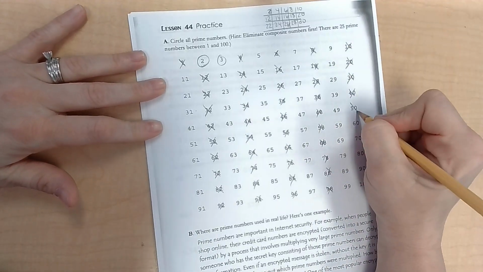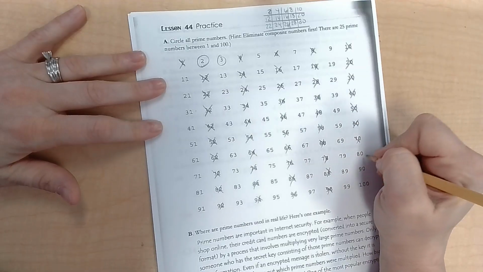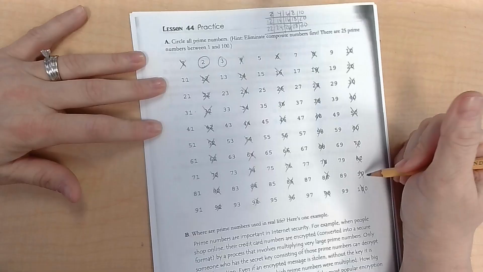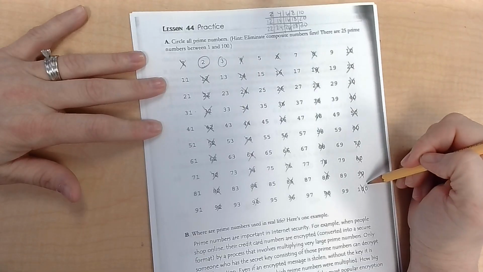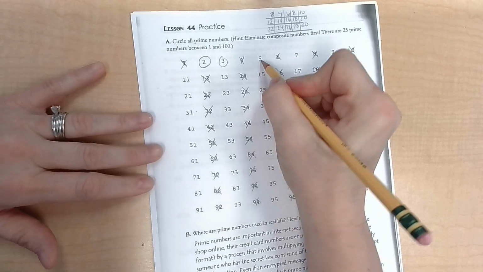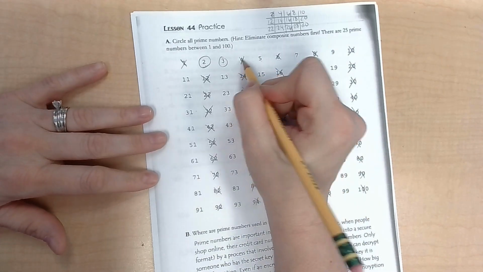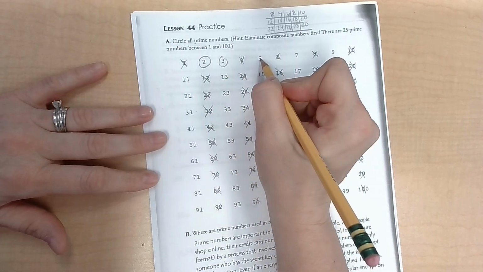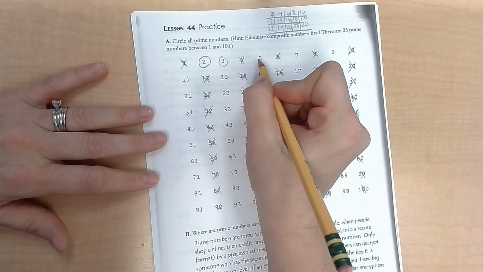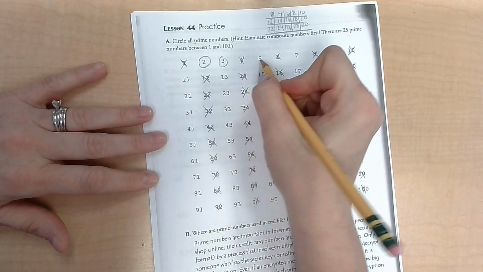Now, if it ends in a 0, it is also divisible by 10. So not only is this divisible by 2, it's also divisible by 10. And the next thing I'm going to take out, 5, is not divisible by 4. It's not divisible by 3. It's not divisible by 2. I can't count by 2 and get to 5. I can't count by 3 and get to 5. I can't go by 4 and get to 5.